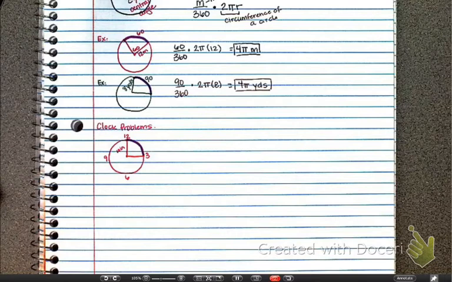Did I give you the measure of the arc? No. I heard yes. Who said yes? Why? Do you know what it is? You're on the right track. So the measure of the arc we can find.